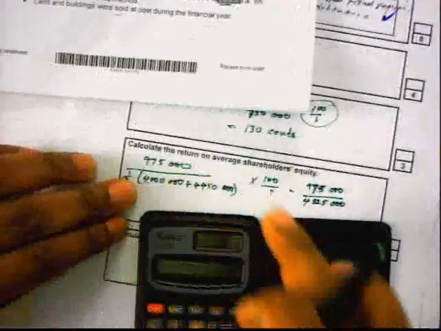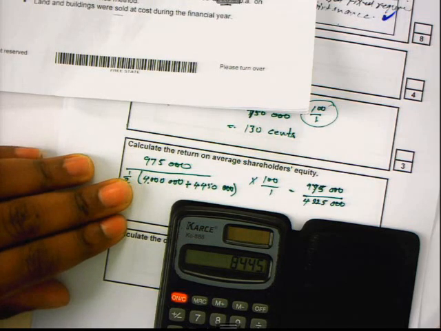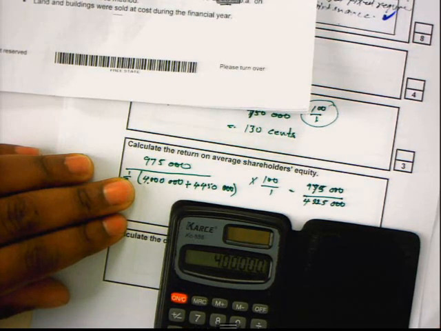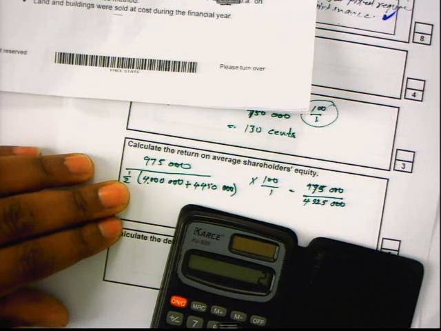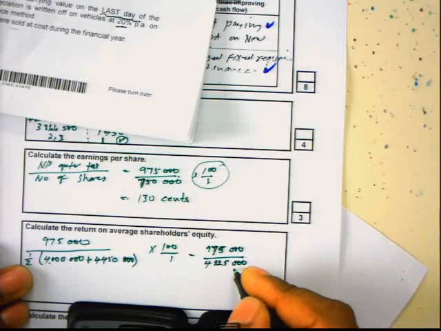Now, 4 million plus 4,450,000 is equal to 8,450,000, divided by 2 is equal to 4,225,000 that I have there.